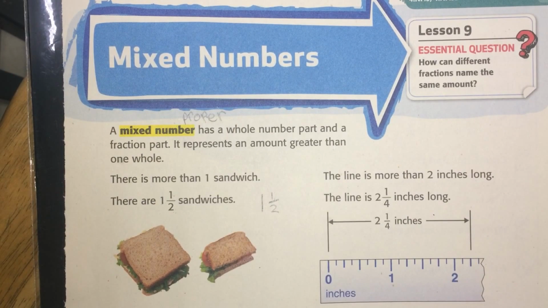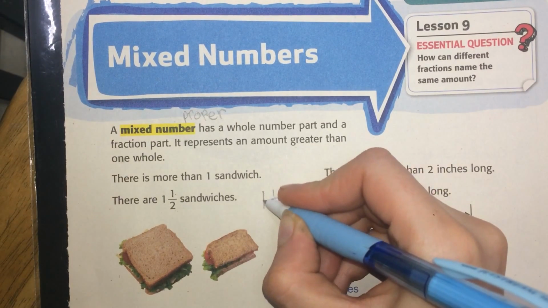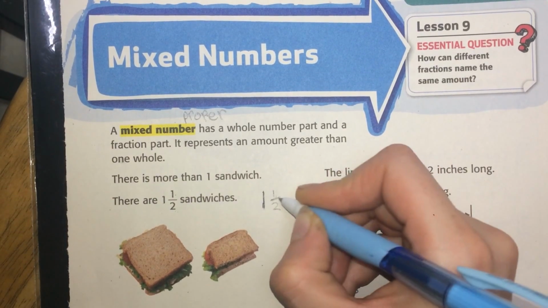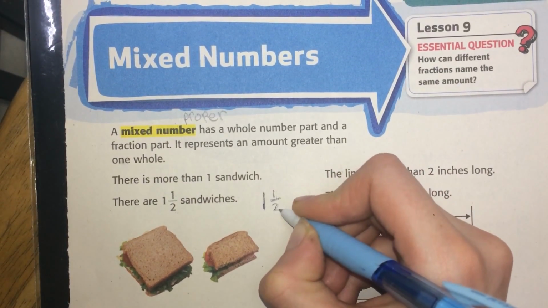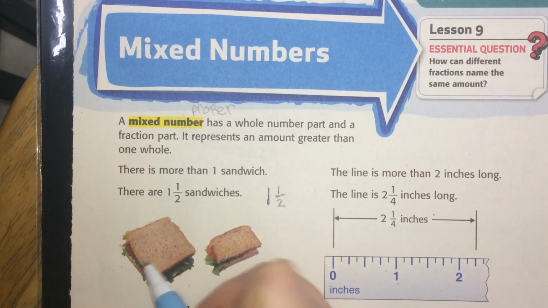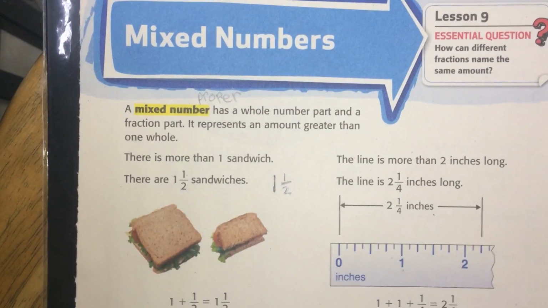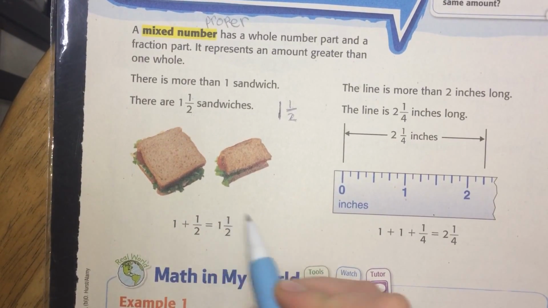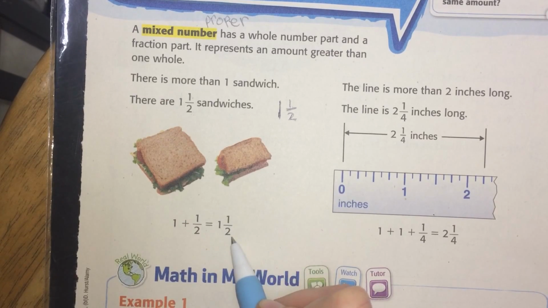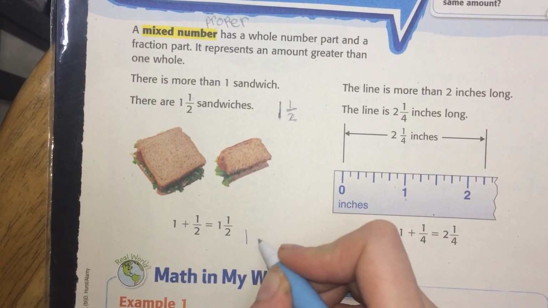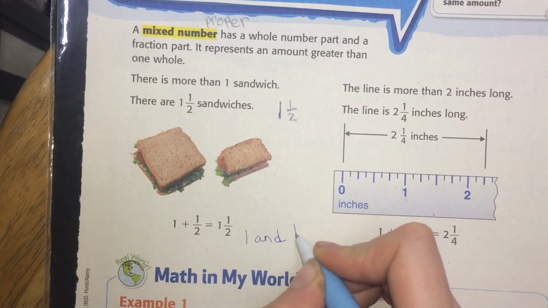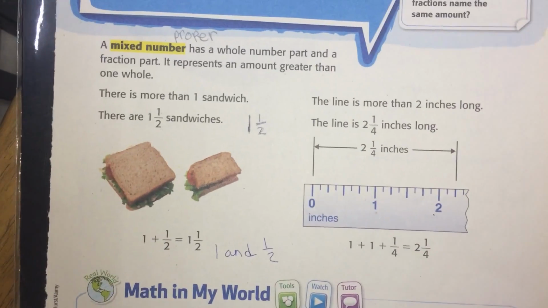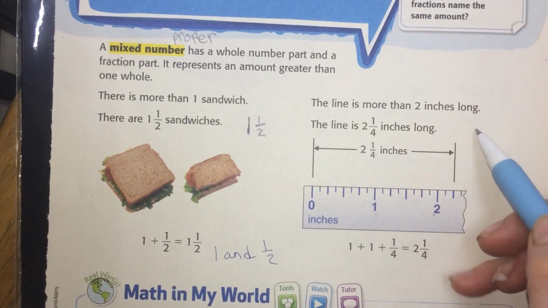So I'll make this one nice and big and then the 1/2. So this is how you write it. You have the 1, then you have half, and it equals 1 and 1/2. And you say it with an and. 1 and 1/2.